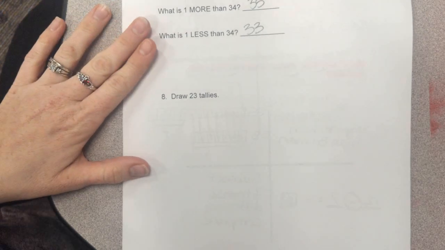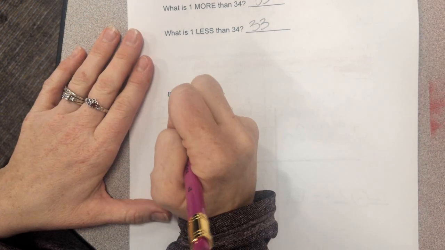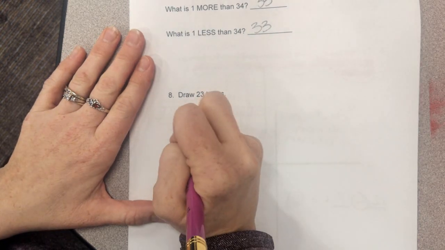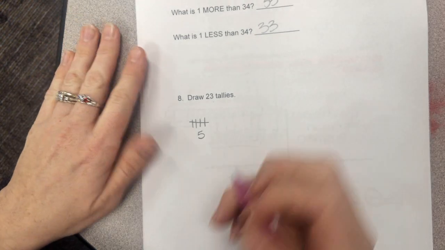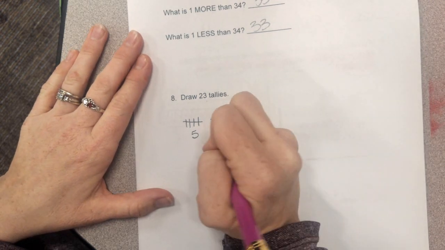Come down here to draw tallies. When we draw tallies, we draw them in groups of 5. So we know we need 23. So we're going to start by counting by fives. In count 5, we got 4 inside, and then we close the gate to make 5. That's 5 more, is 10.